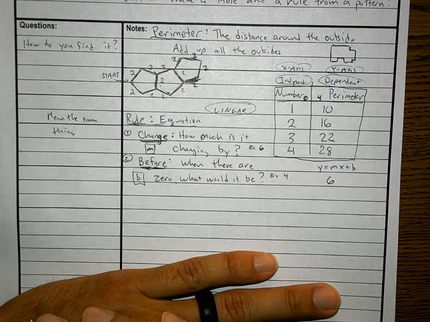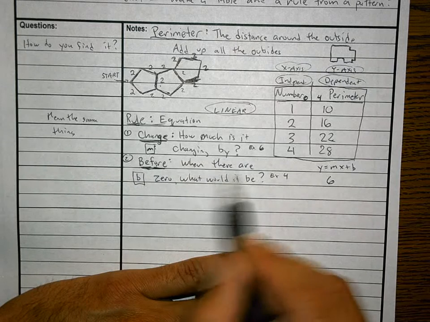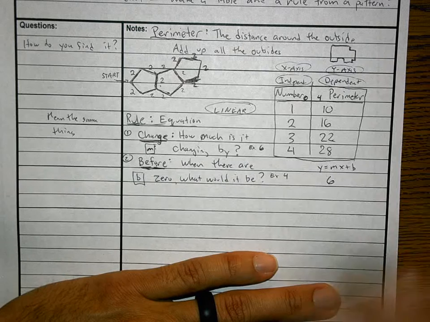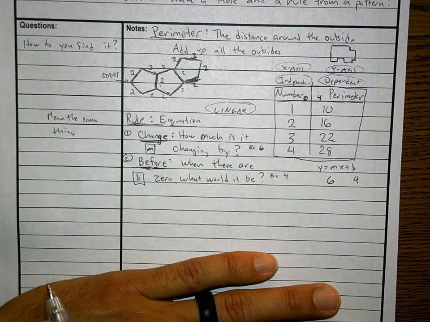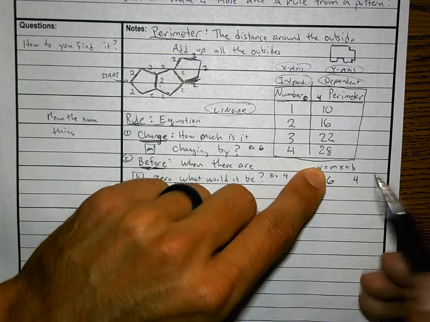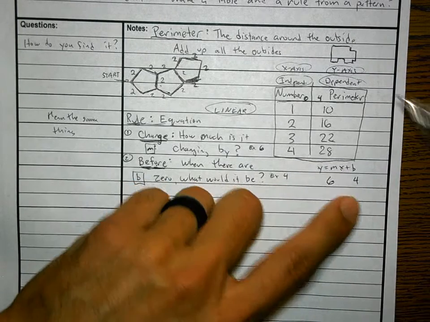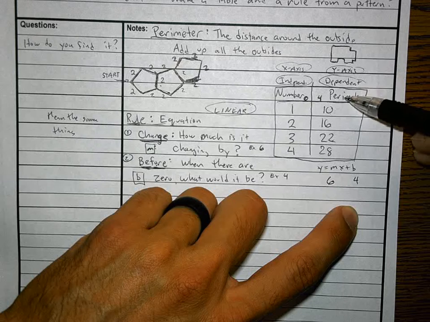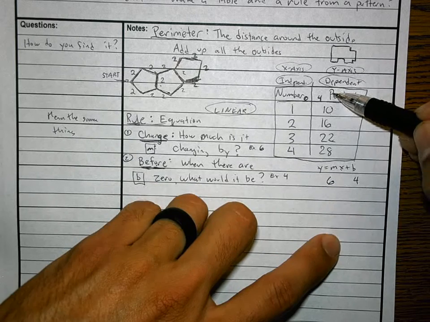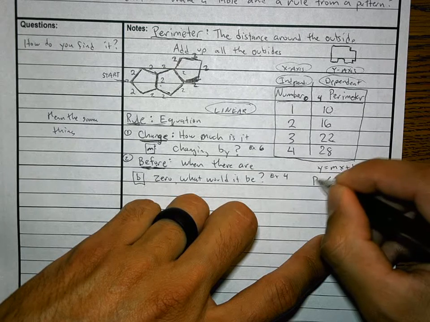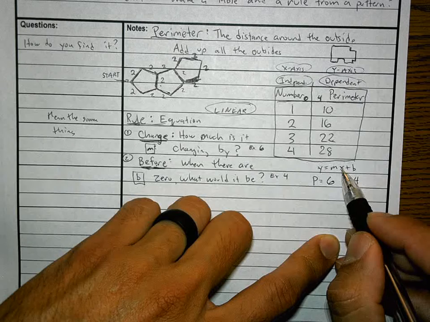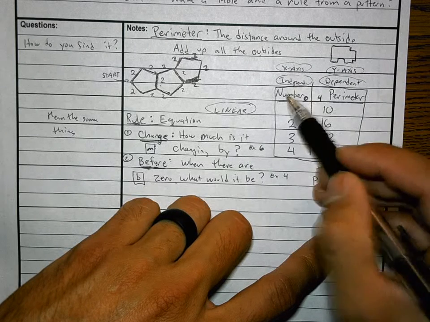Where is it before? Where is it when there would be 0 numbers, if that was possible here? Now, I don't have a y and I don't have an x because one of these is independent, one of these is dependent. Remember how earlier we said that perimeter was our y-axis? Let's use p as our variable. Instead of y, I'm going to put p. P equals 6 times, instead of x, I want to use the letter n.